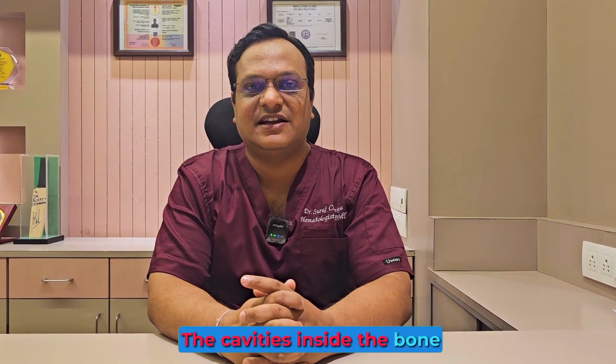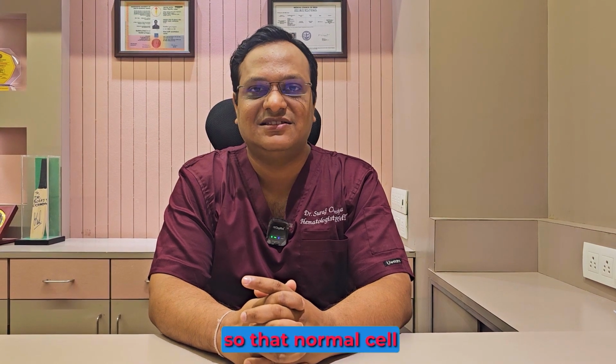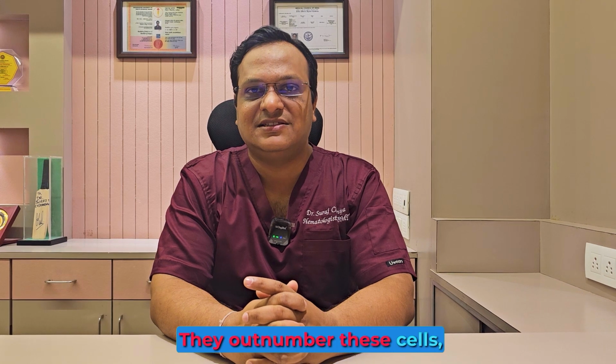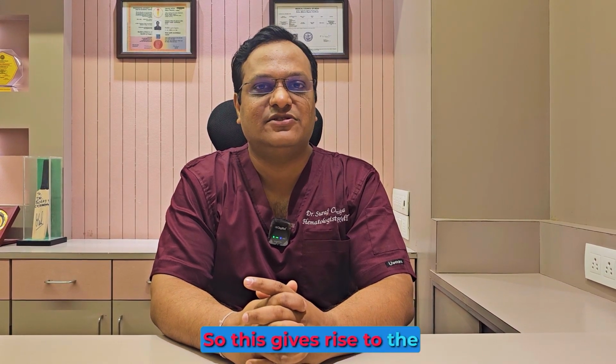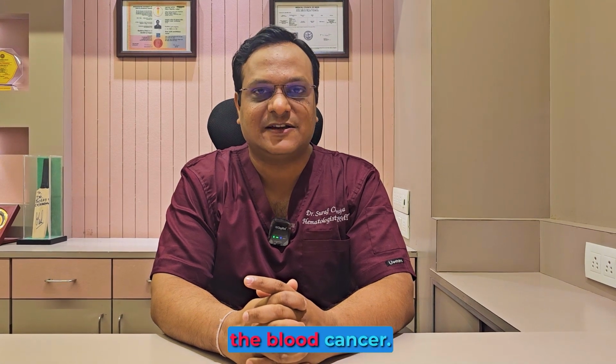The cavities inside the bone marrow are filled with these cells so that normal cells don't grow. They outnumber the normal cells and they don't have any function. So this gives rise to the symptoms of blood cancer.